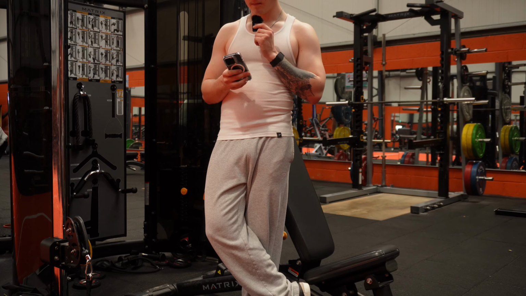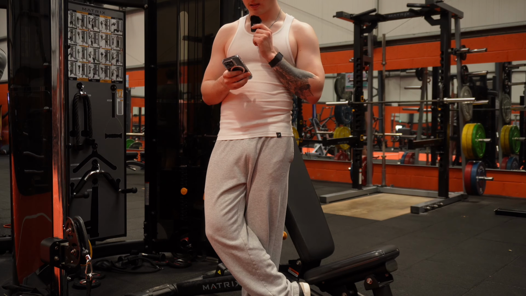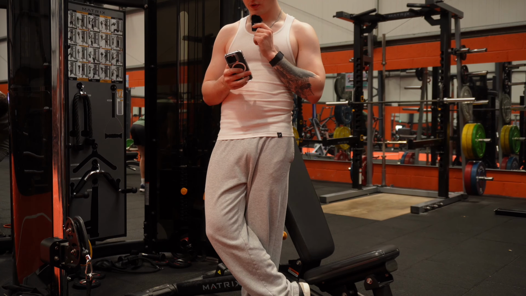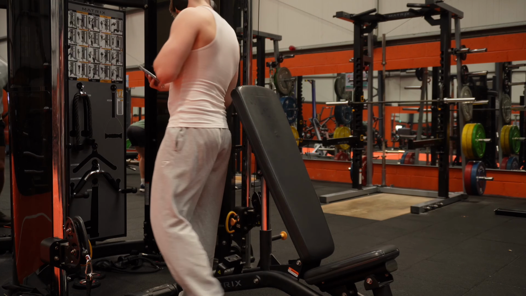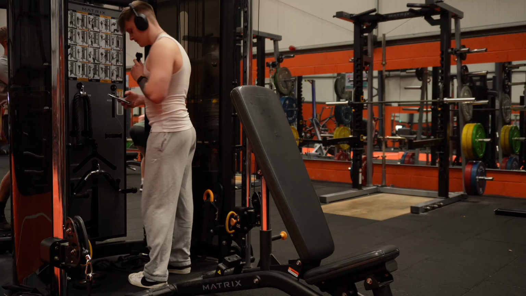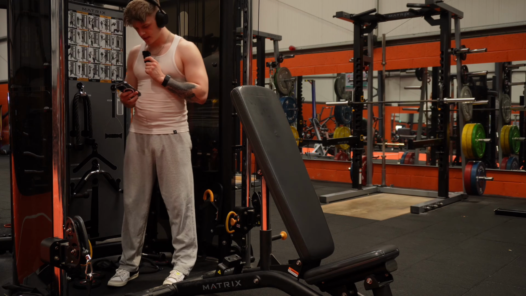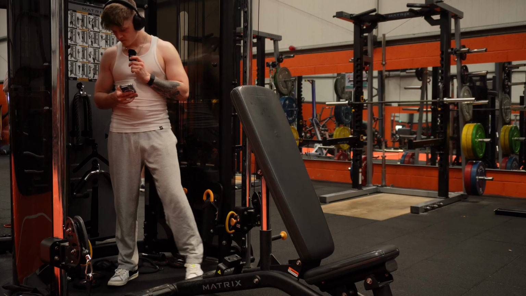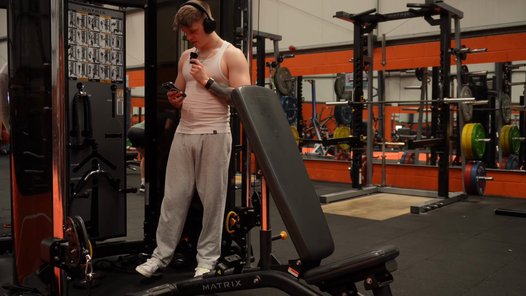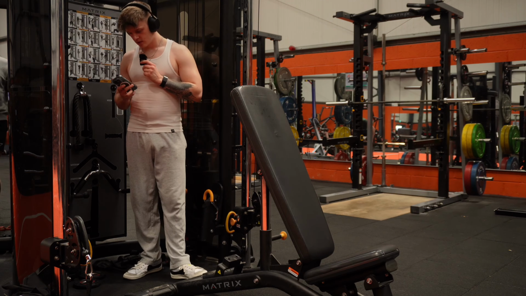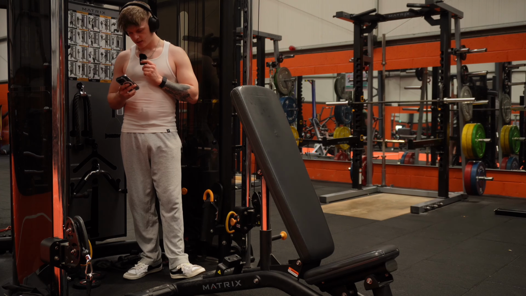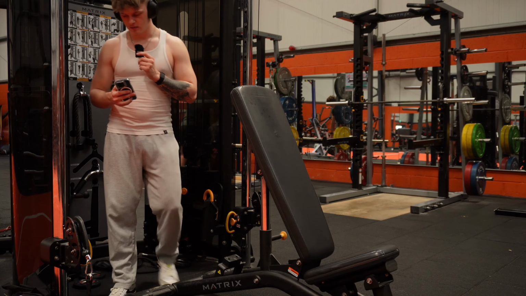Also, because this exercise puts a lot of strain on your biceps at the lengthened position, please just do a nice warm-up set, and then see how you get on afterwards. That's what I would recommend. So let's do the warm-up set and then we'll speak about it.